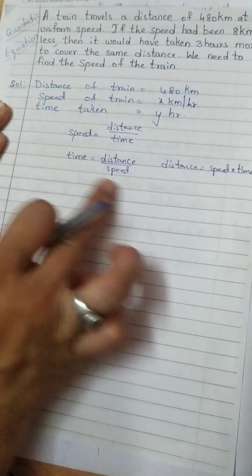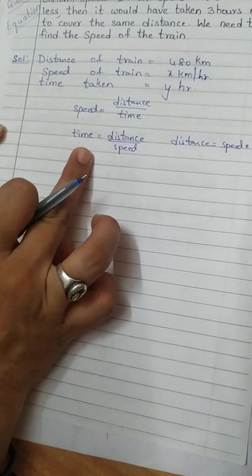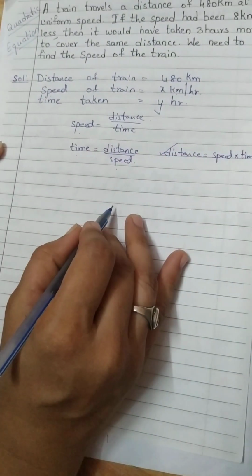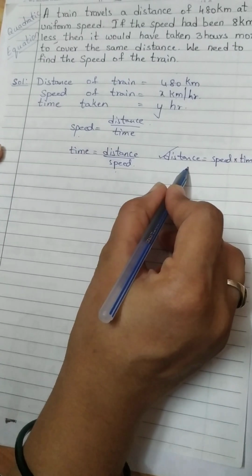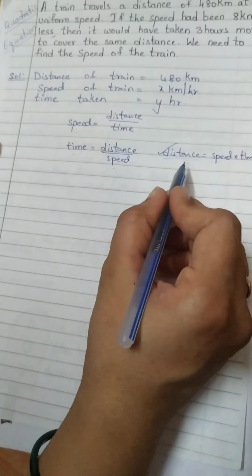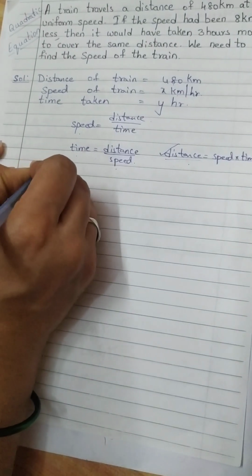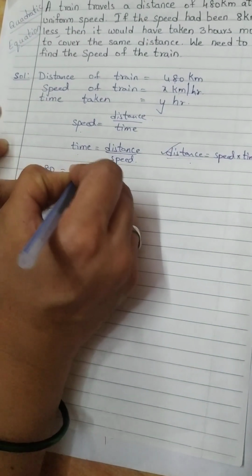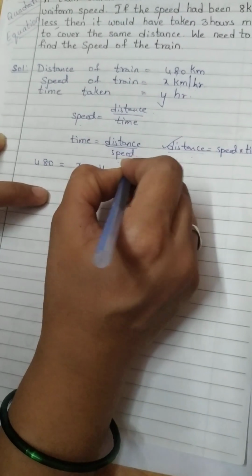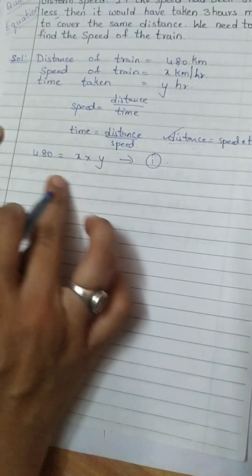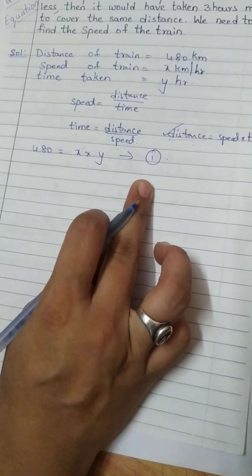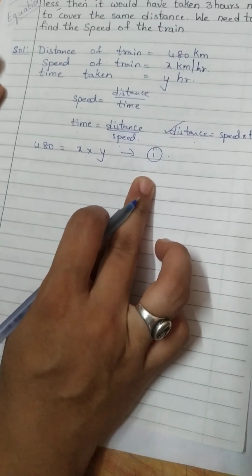Now among all these three formulas you can use any formula, but I am going to use this formula. You know why I am going to use this one? Because the distance value I know. Okay, so I can write the other things to the other side. So according to that, 480 is equal to x into y. Let this be equation 1, which is derived from the original condition. Okay, now going into the condition.